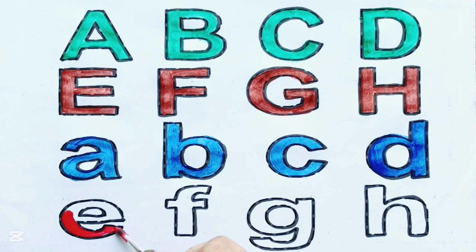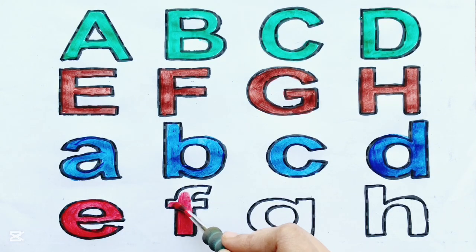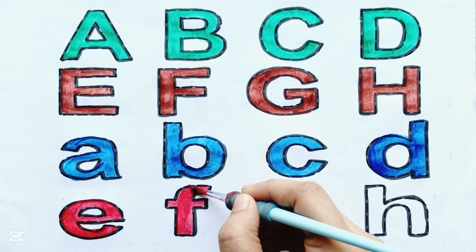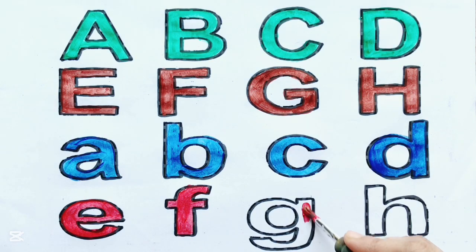Red color. E for egg. ABC, count the rhythm and 1, 2, 3. We're singing all together. F for frog. G for gorilla. Count the rhythm and 1, 2, 3. We're singing all together. Yeah, let's see a list of words that start with the letter A.